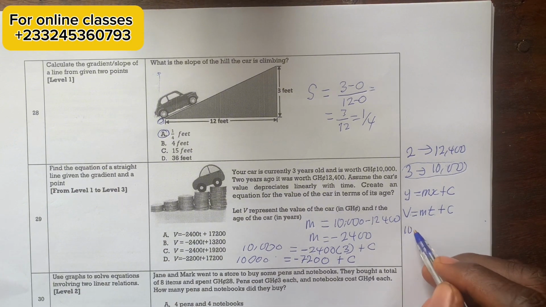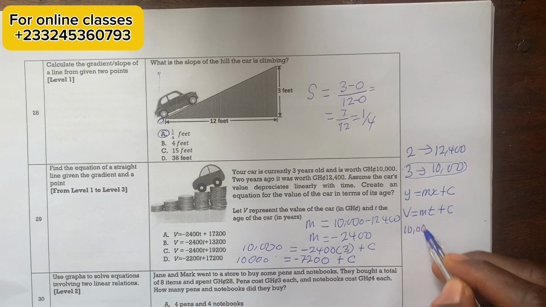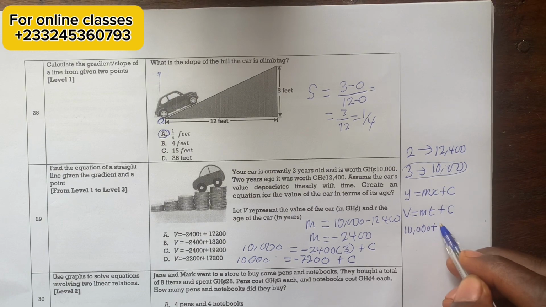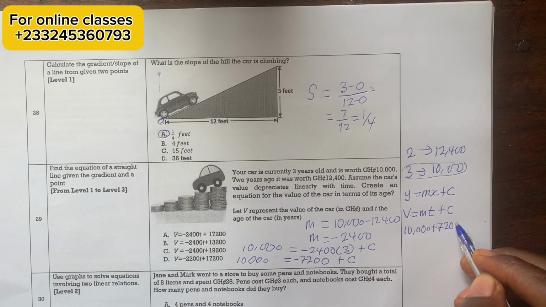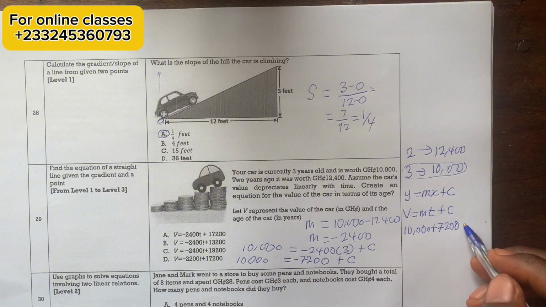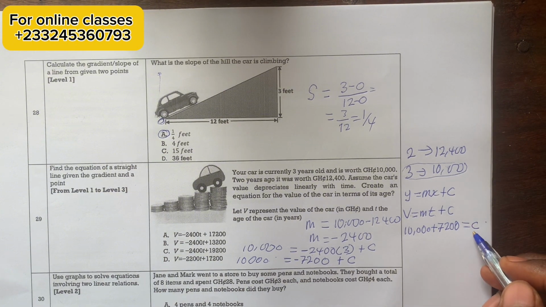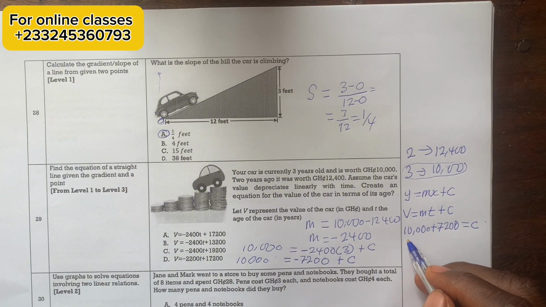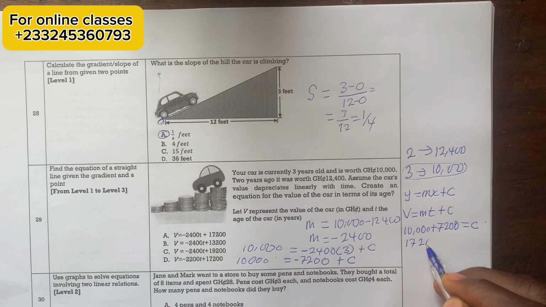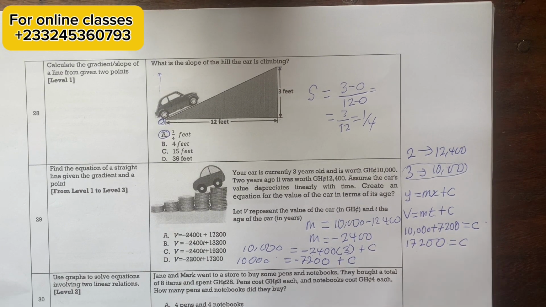So I'll have 10,000 plus 7,200 equals c. So that will give me 17,200 equals c. You can check that in a very simple way: 10,000 plus 7,200, you see that you get 17,200.